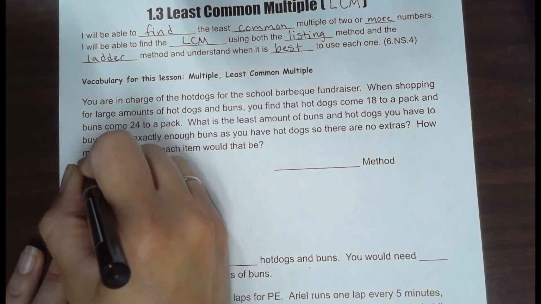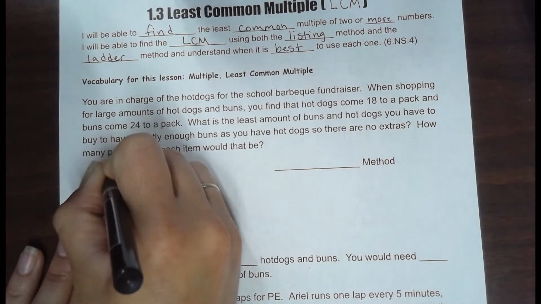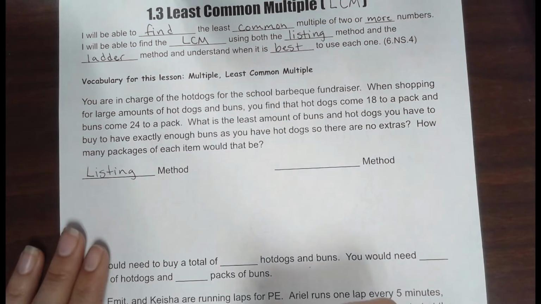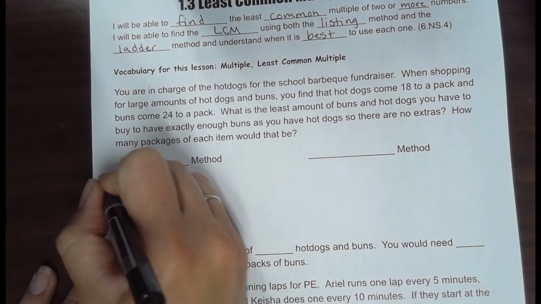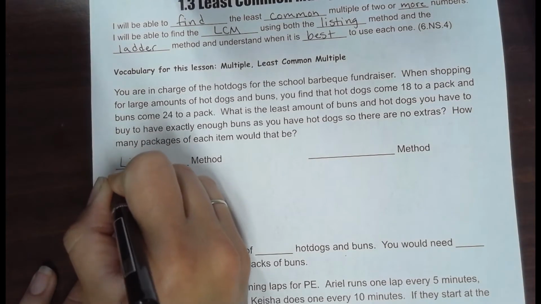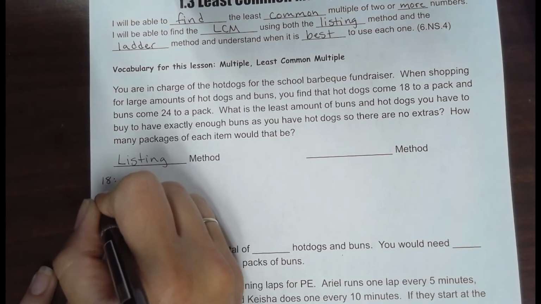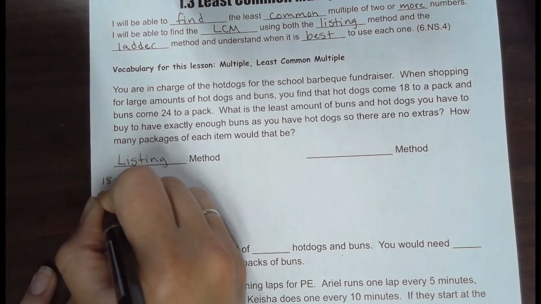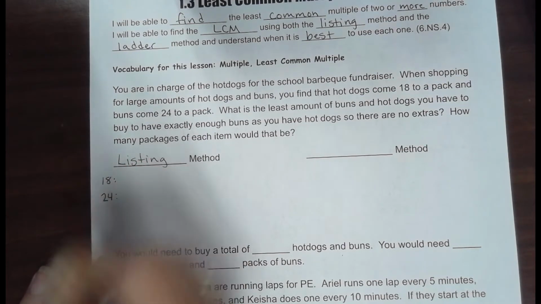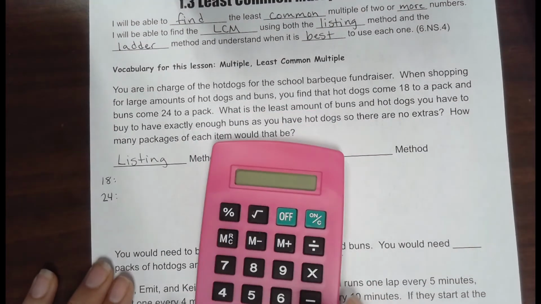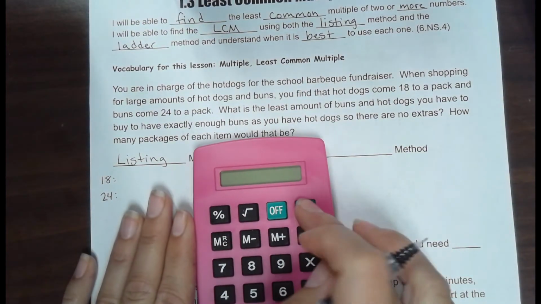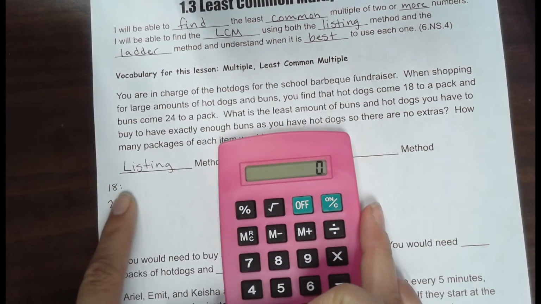Okay, so the listing method, we're going to list multiples until they match up. So 18 and 24. Okay, this is one of those rare occasions where I'm going to allow you to use your calculator tool. So we're going to list the first few multiples of 18.